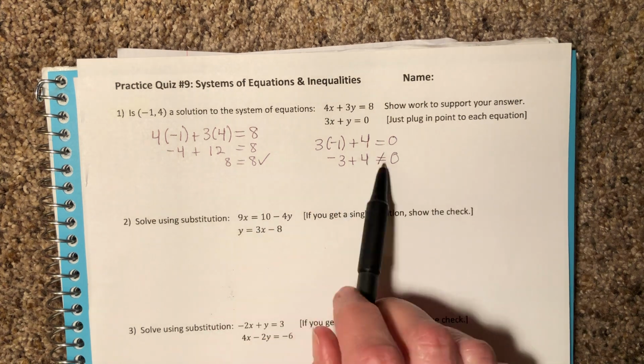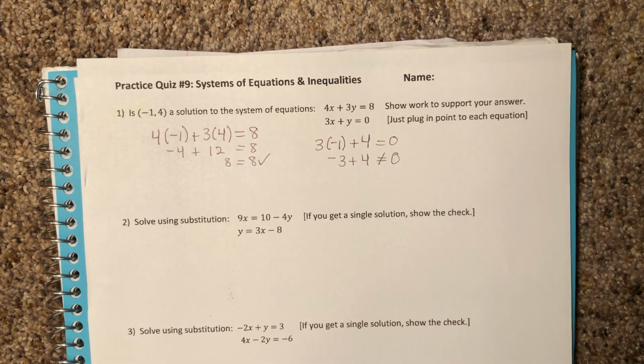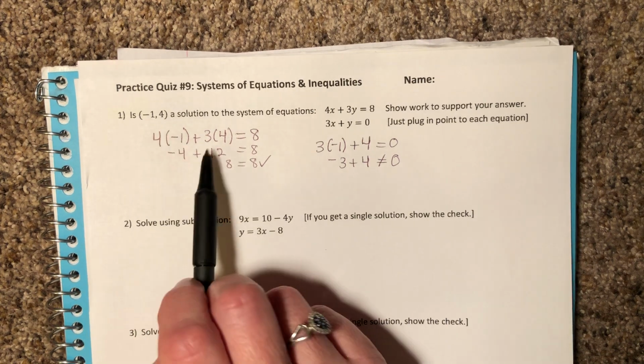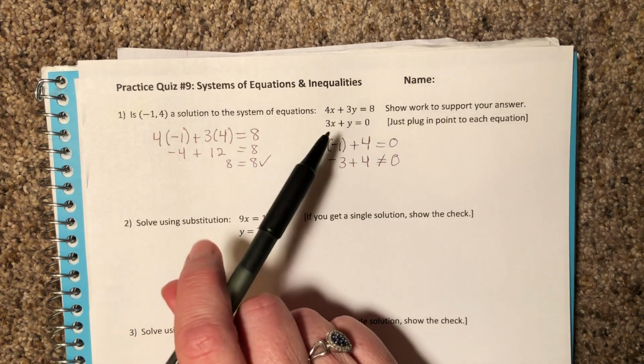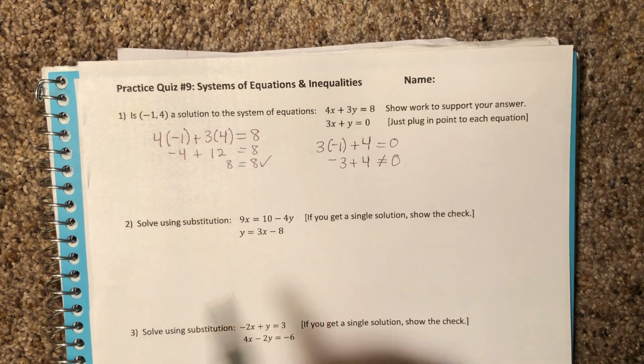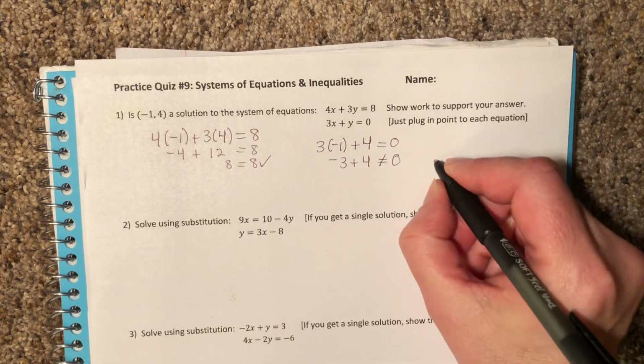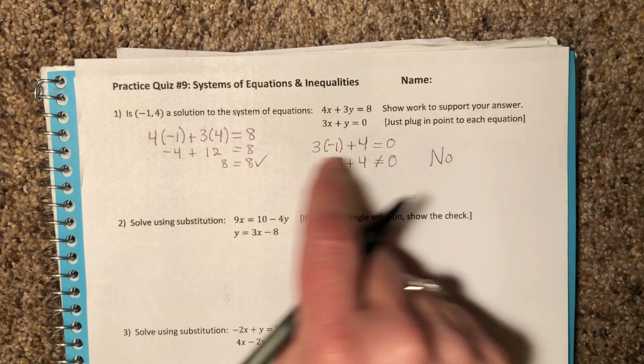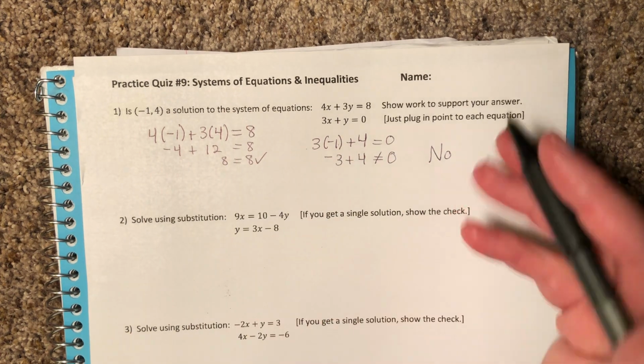So if it doesn't work in either one of these equations, or both, then that point is not a solution. That point happens to be on this line, but it's not a point on this line. So in other words, these lines can't cross. So then you'd say no. But you need to show both equations and whether or not it worked.